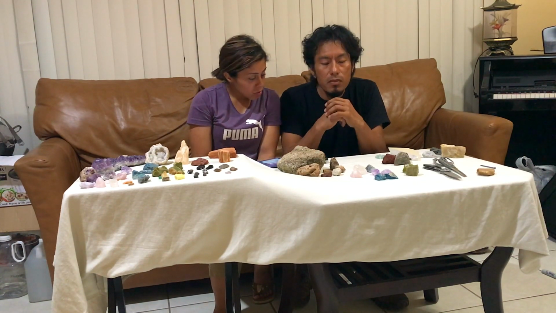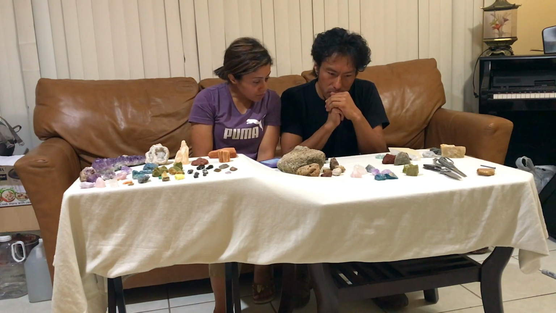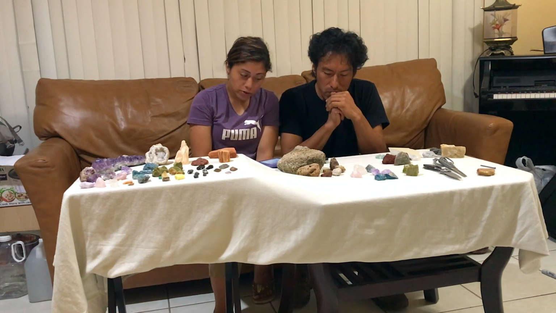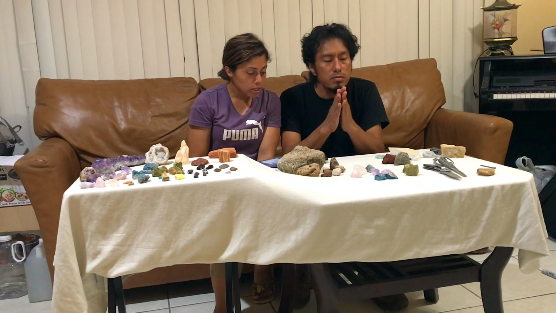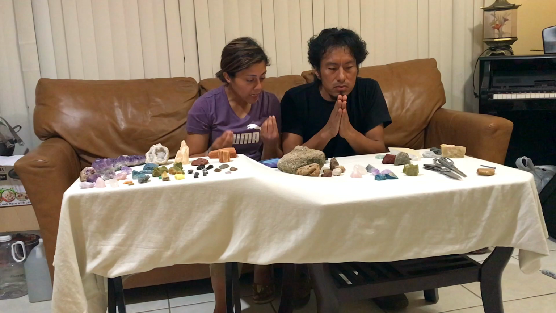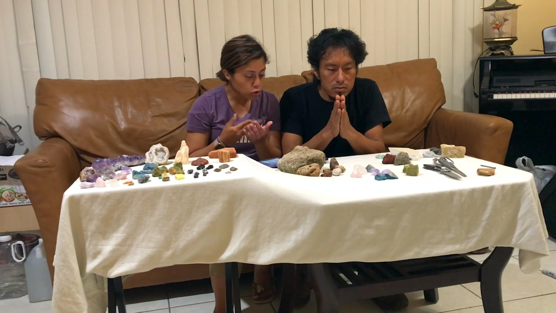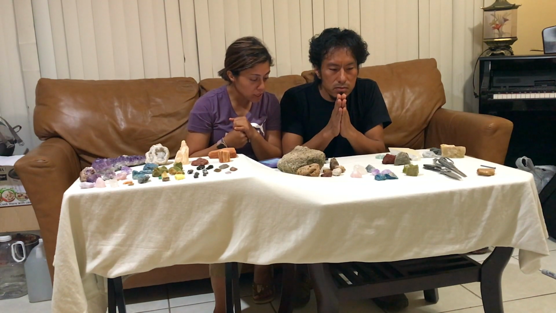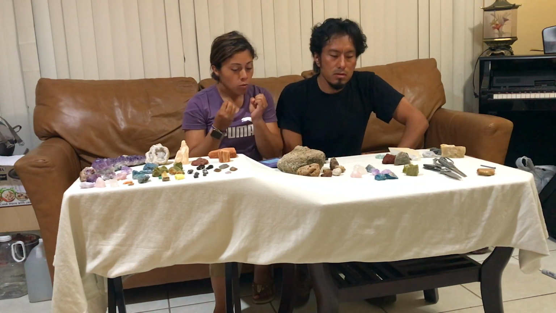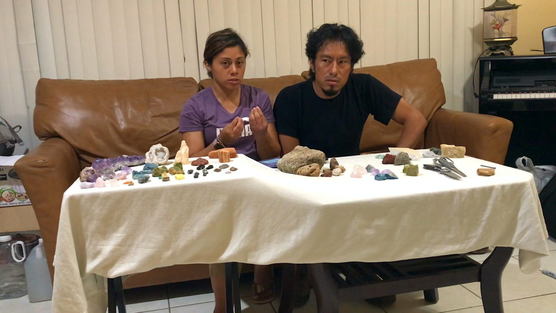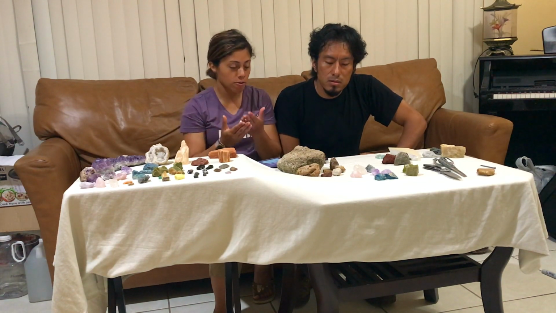Okay, the next thing that we're going to talk about is luster. We have to be very careful not to confuse it with another descriptor. Luster is the way light interacts with the surface of a crystal, rock, or mineral. A good example is a diamond. We're talking about the actual appearance of the materials.